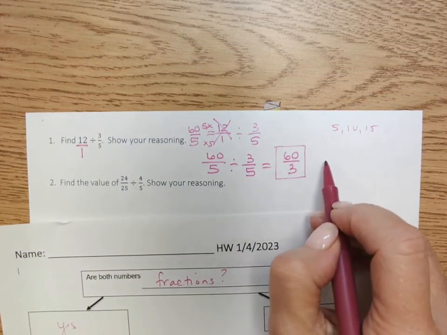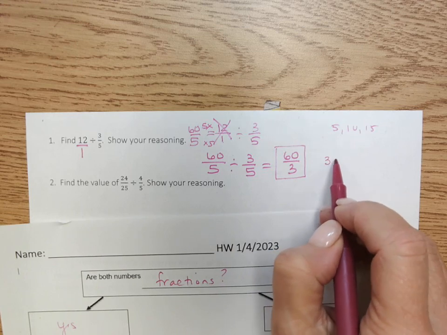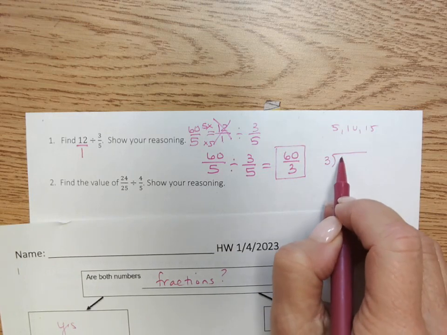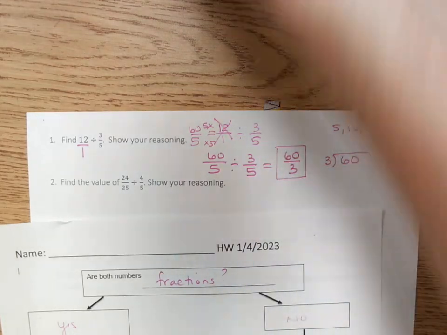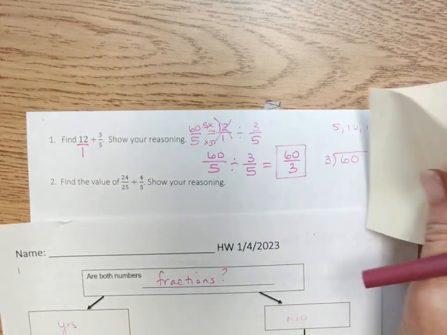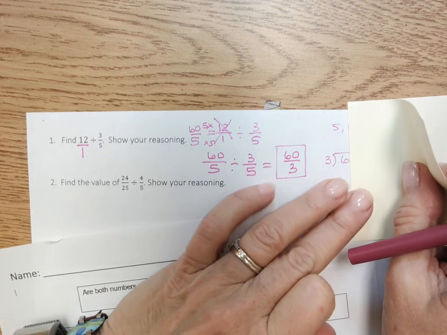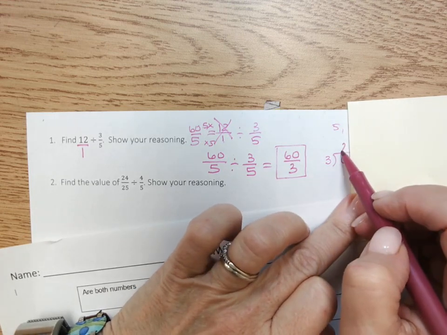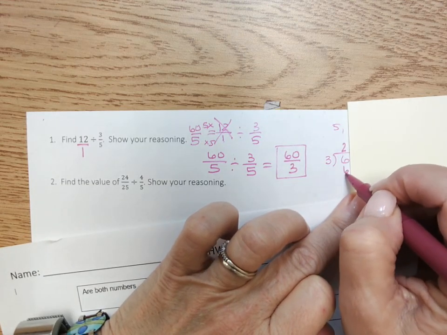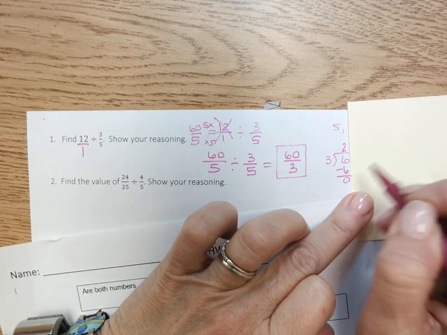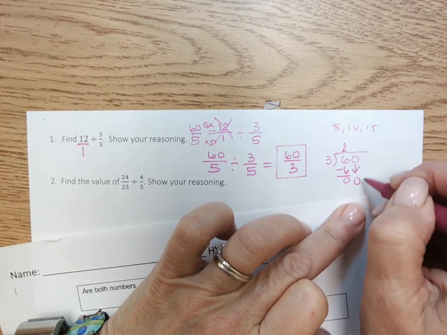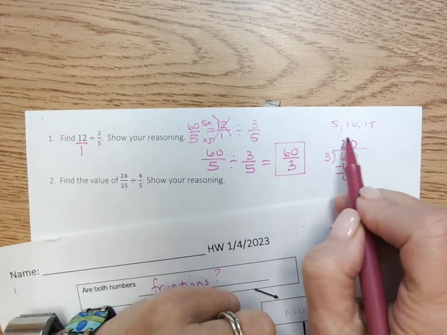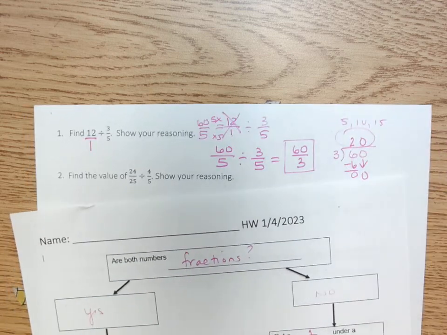And 60 divided by 3, all fractions mean divide. Write the denominator outside. 3 goes into 6 2 times. 2 times 3 is 6. Subtract, I get 0. Bring down my 0. 3 goes into 0 0 times, so my answer is 20.